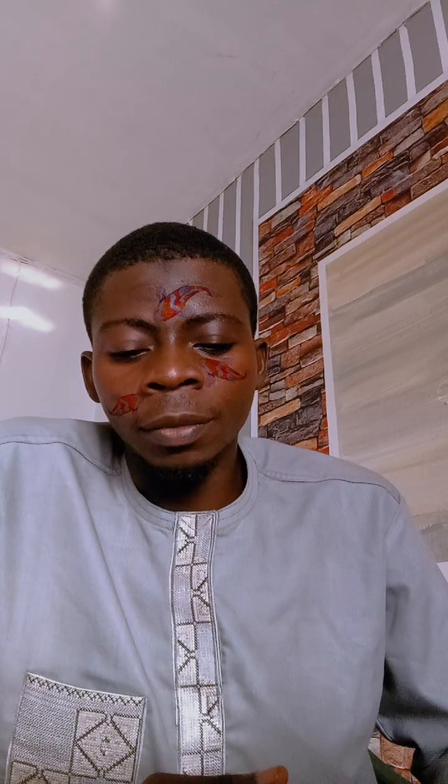Since we know water is one of the biggest enemies to our wall, these are the causes that can cause cracks. Number one is roof leakage. When there is a leakage that you don't know about, water continues dropping on the wall, so it will lead to cracking.